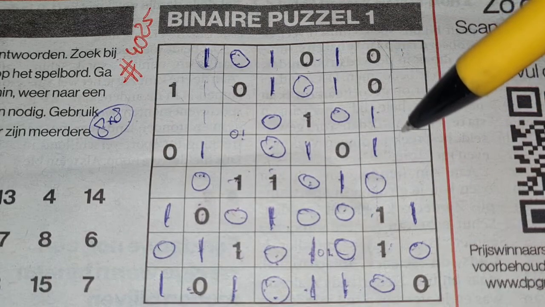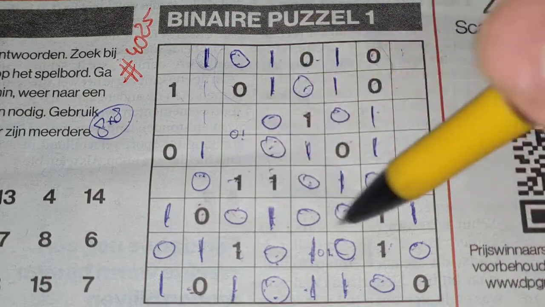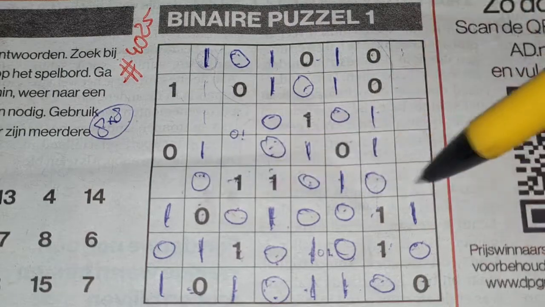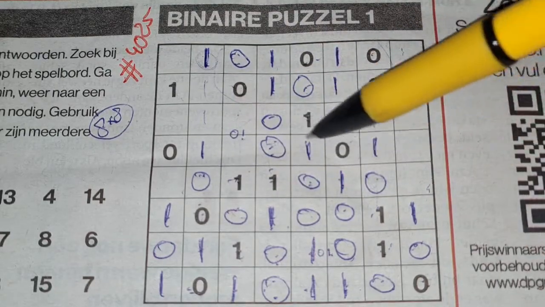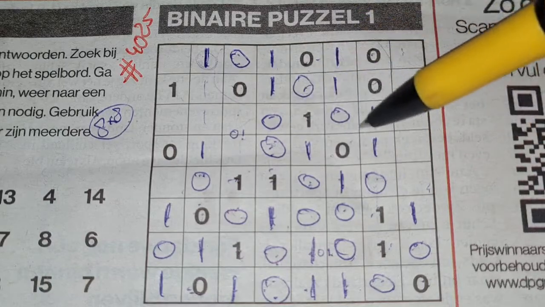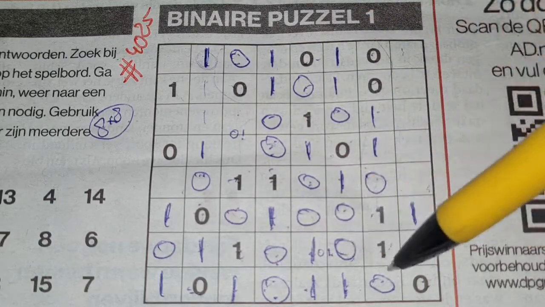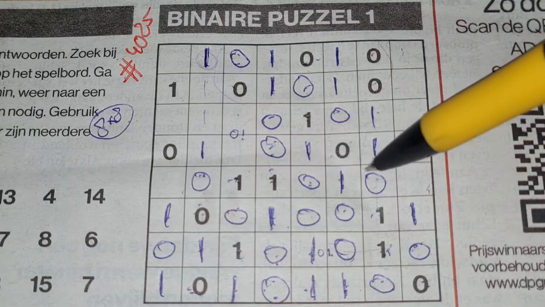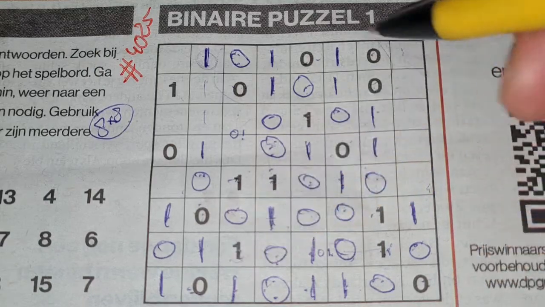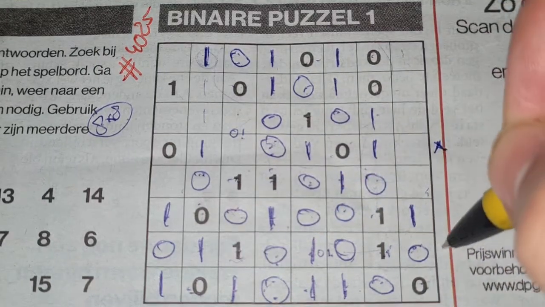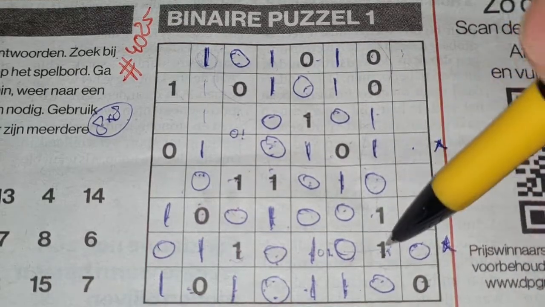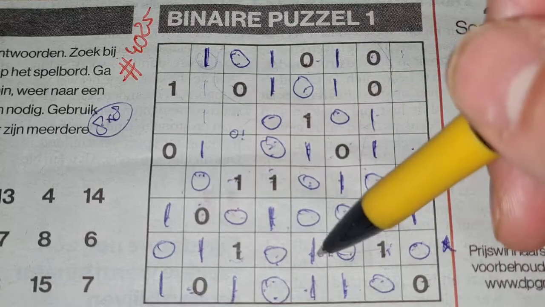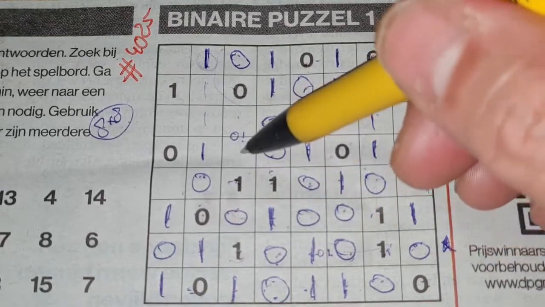Then. Double 1 here. Cannot compare this one. Can I compare this one? No. 01. 01. 01. This row and that row. Empty box. 1100. Empty box.